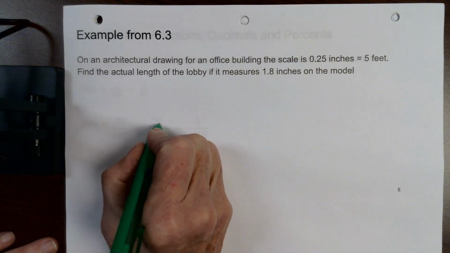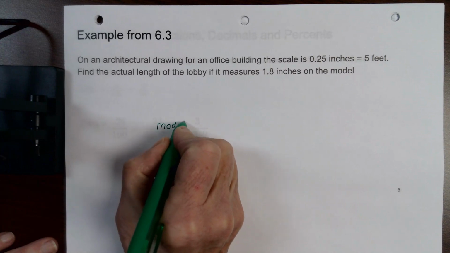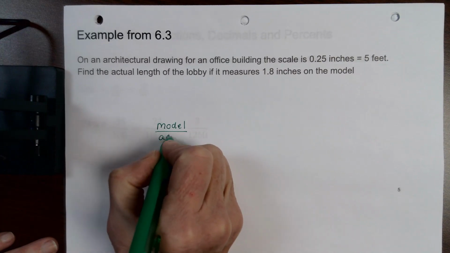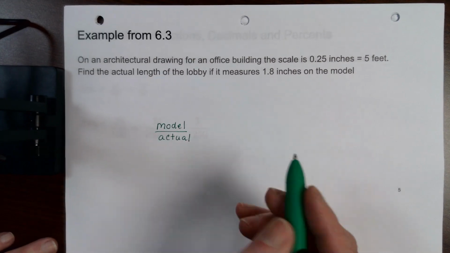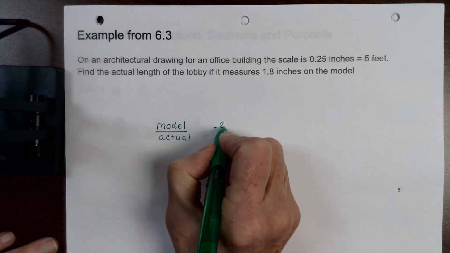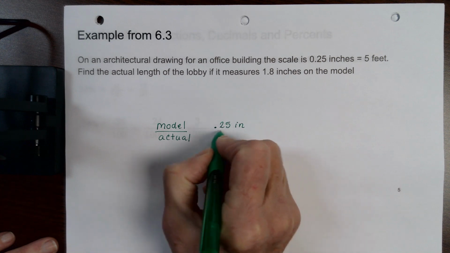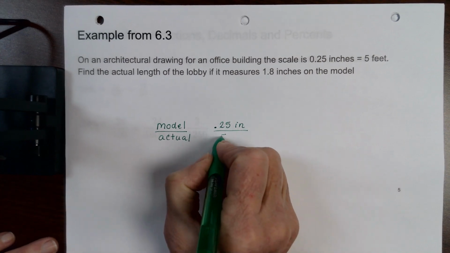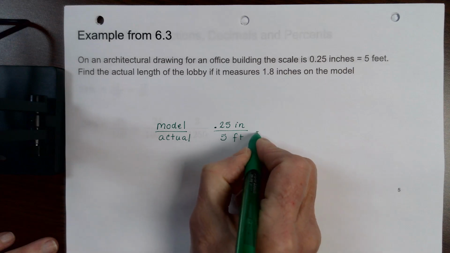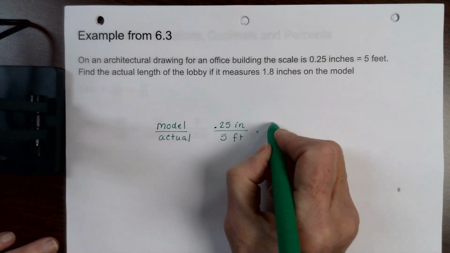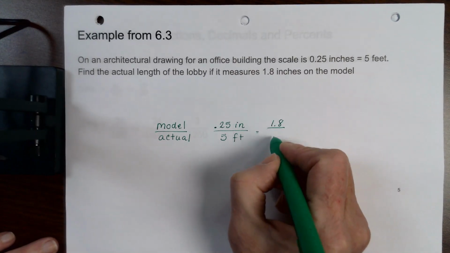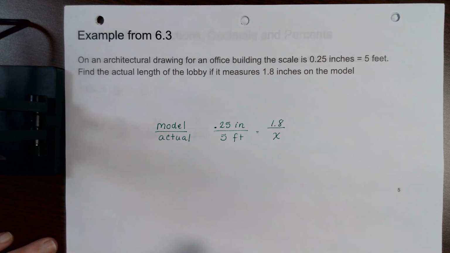So I have two categories. I have model and I have actual, and I'm going to write those down so that I know what measurements go on the top and what measurements go on the bottom. So 0.25 inches on the model is comparable to 5 feet in actual. Well, the other number that I have is 1.8 inches on the model, so that's going to go on the top, and my unknown is on the bottom because that's the measurement in actual that compares to the 1.8 inches.